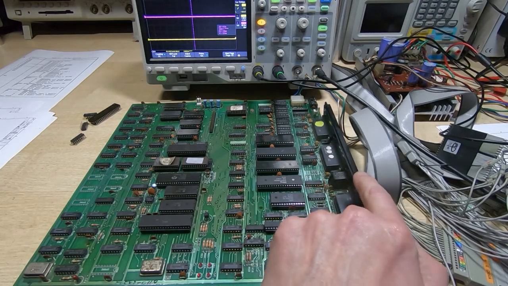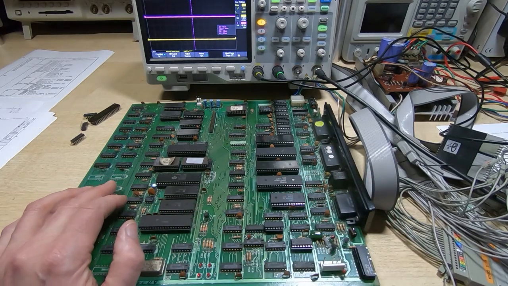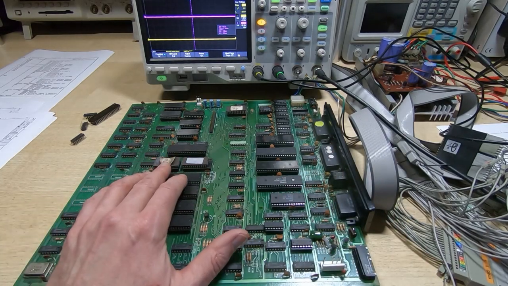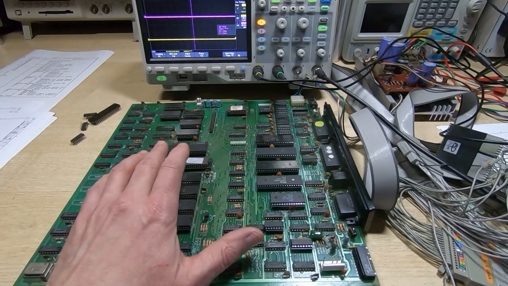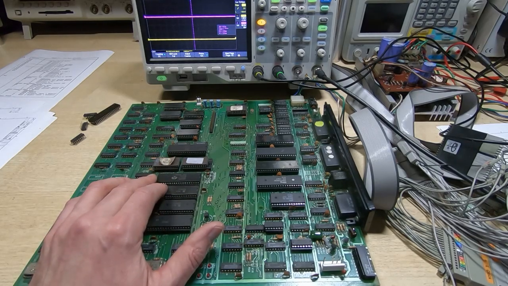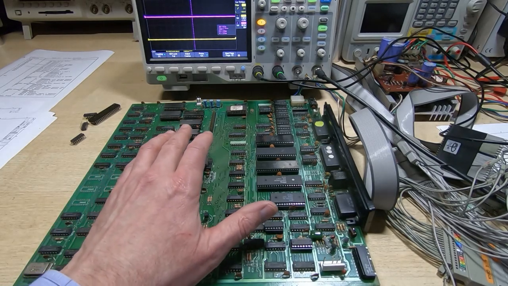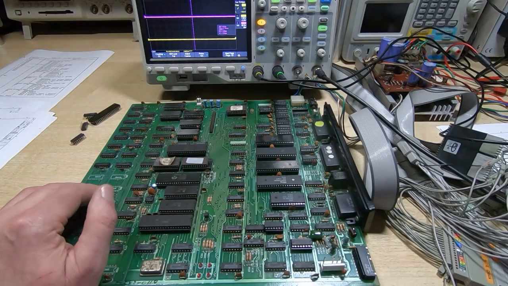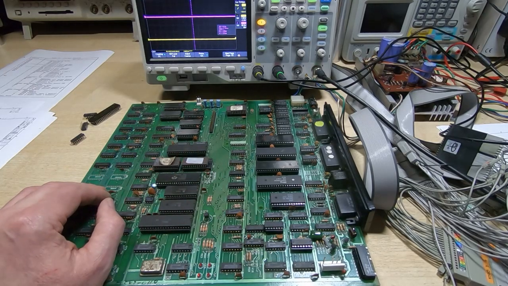Keyboard's not plugged in yet. I don't know if it will actually boot up without that in. Keyboard doesn't work at the moment, it's in a very poor condition, and that's something that I will need to get sorted out. But as I say, in the next video we'll get this connected to the monitor and see how far it now gets.